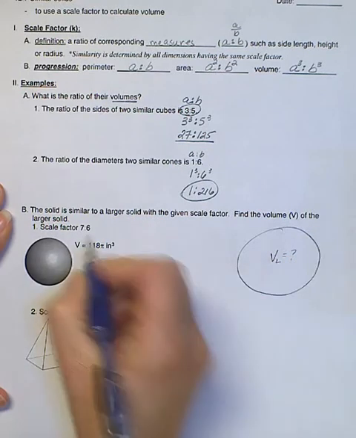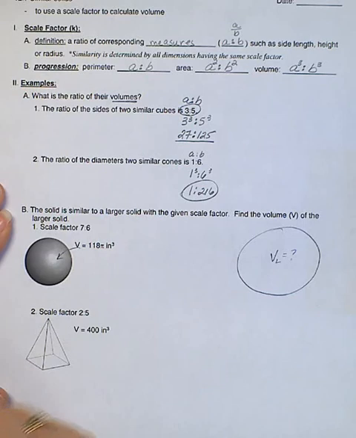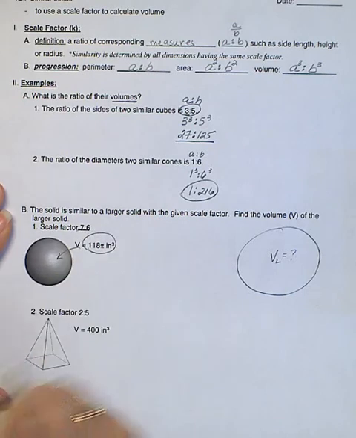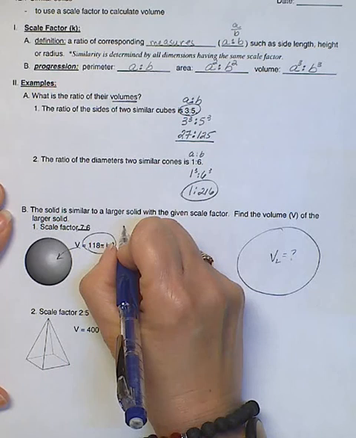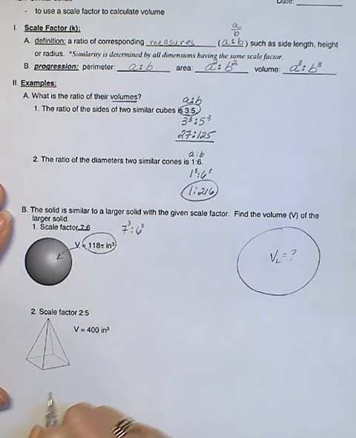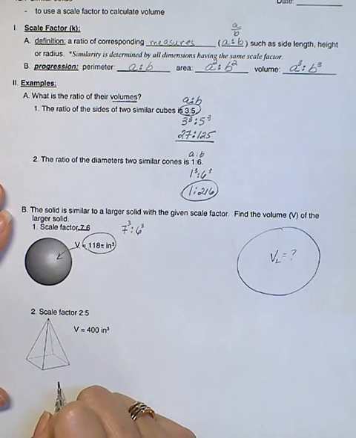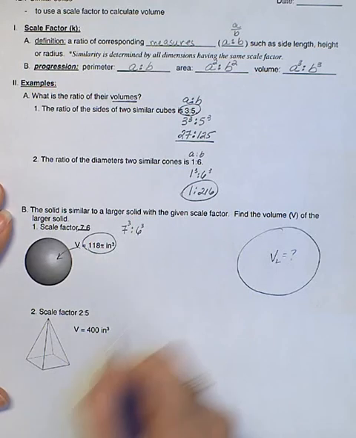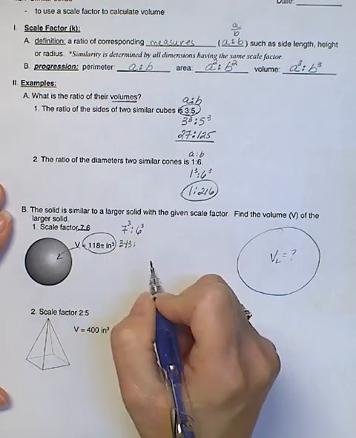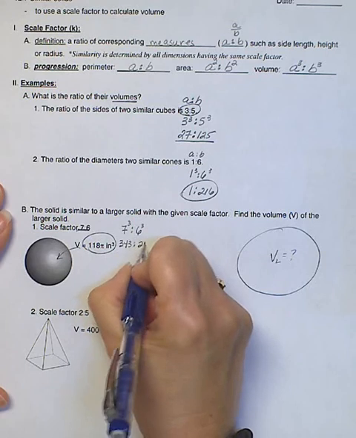We do know the volume of the smaller sphere is 118 pi. We also know that the scale factor is 7 to 6. So we currently know A to B is 7 to 6. Our question's all about the volume, not the linear measurement. So I am going to need to cube both of those. So 7 cubed is 343, and 6 cubed is 216.